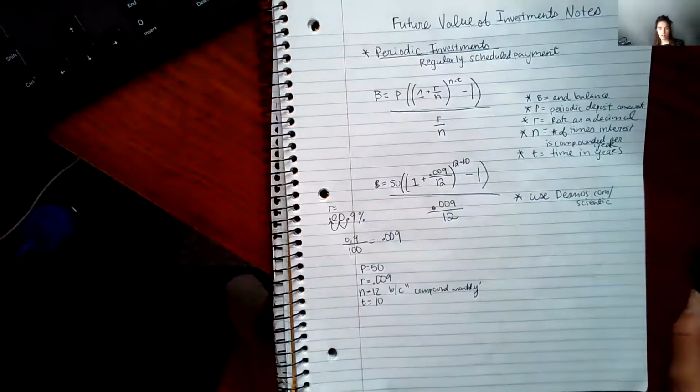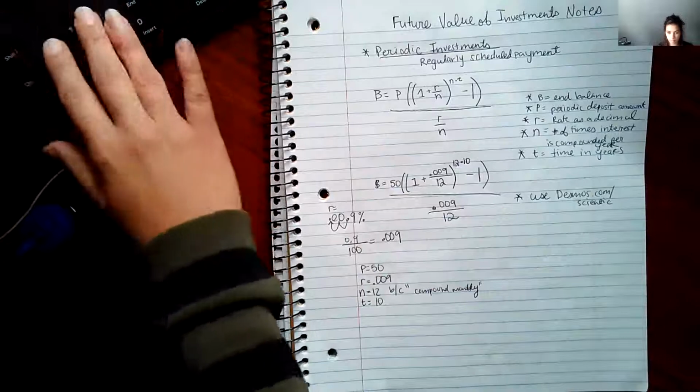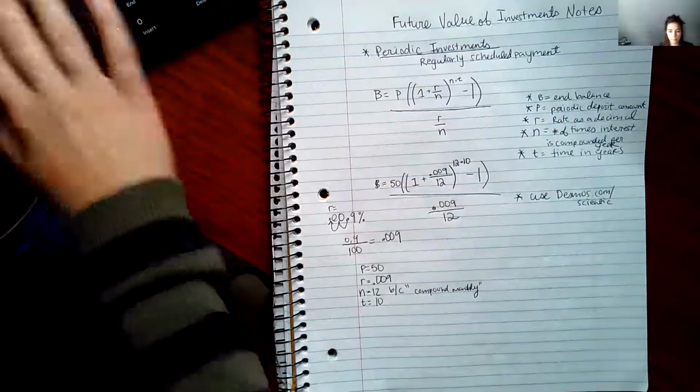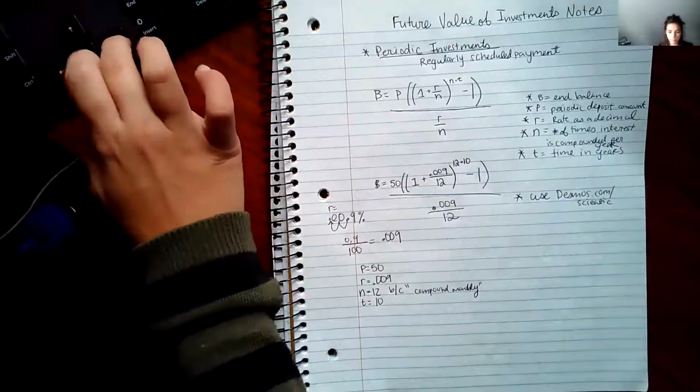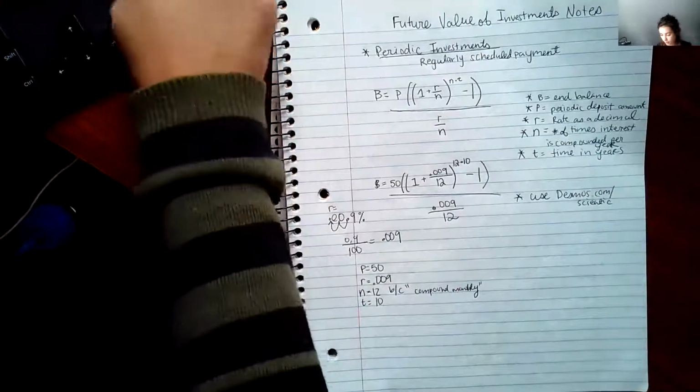Whoa! I hit enter too soon, so what I'll do is copy paste. And then this is divided by 0.009 divided by 12.